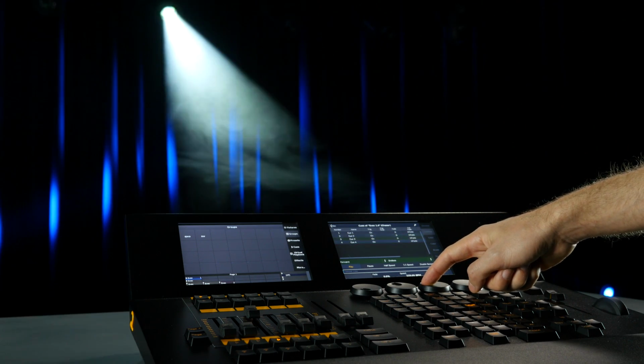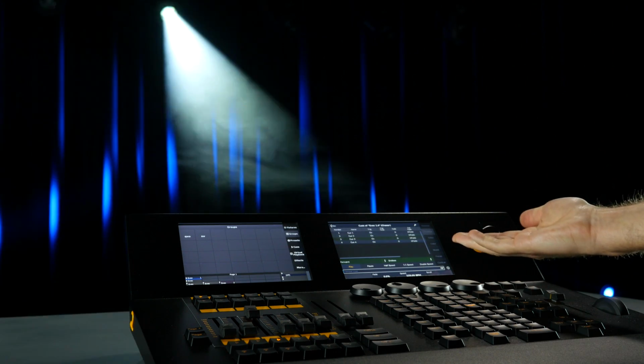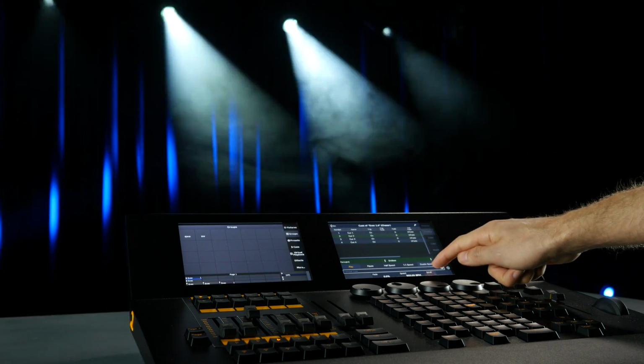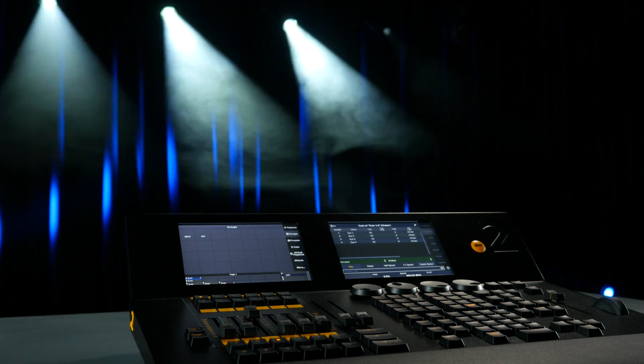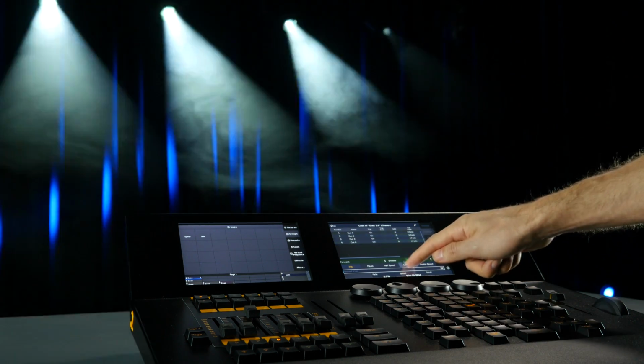If the range of speeds available isn't enough, then we can halve or double the speed of our chaser by pressing the half speed or double speed buttons on the lower part of the touchscreen. The 1-to-1 speed button on the touchscreen will reset our speed range back to default.